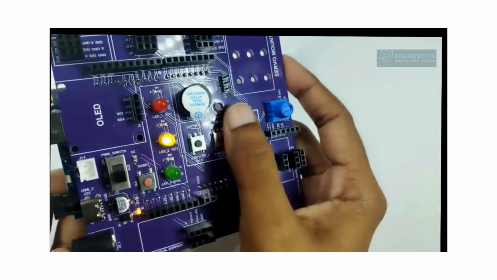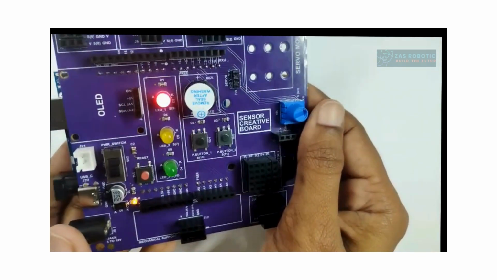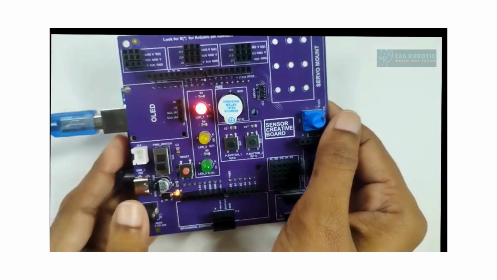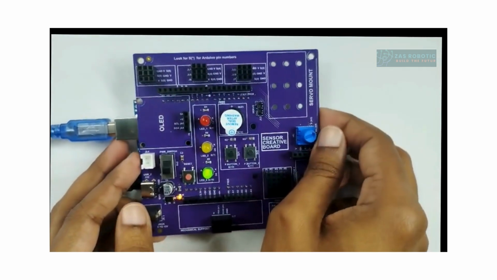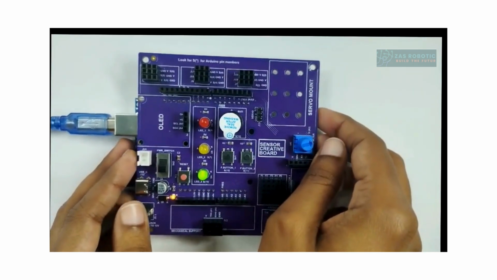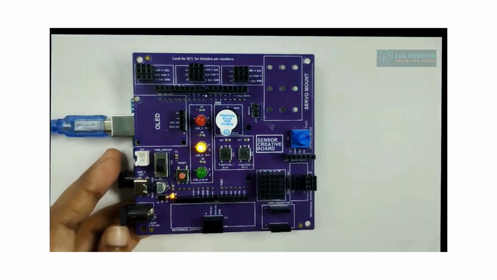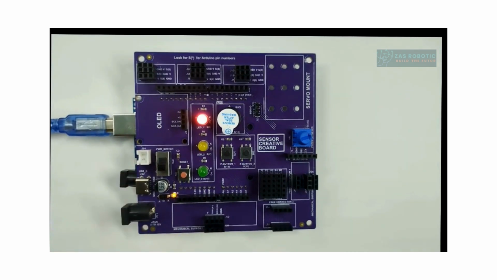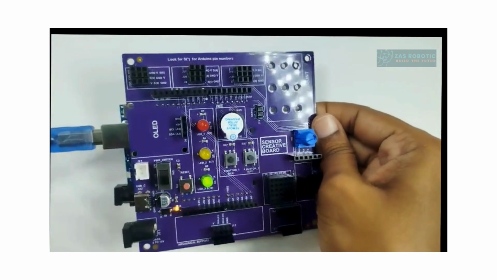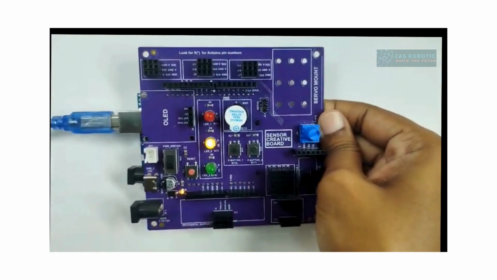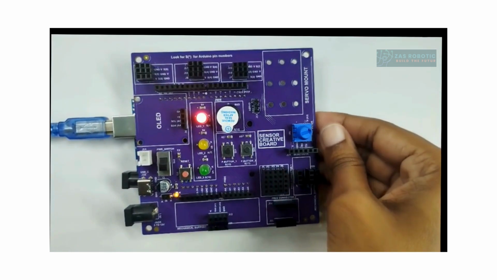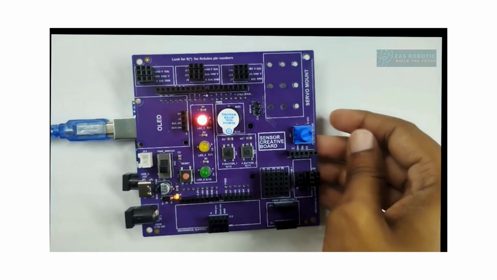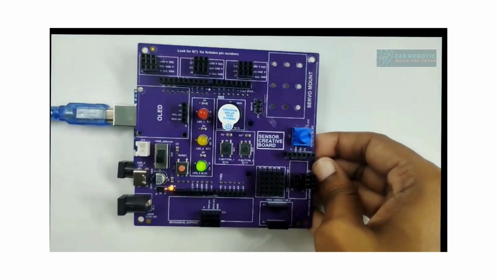Red is blinking for 5 seconds. Then the green LED is blinking for 5 seconds. Yellow for 2 seconds. On the serial monitor also the output is the same. So the main advantage of this board is that it allows quick testing and demonstration without worrying about wiring connections, which is especially useful in classrooms, workshops and client demos.